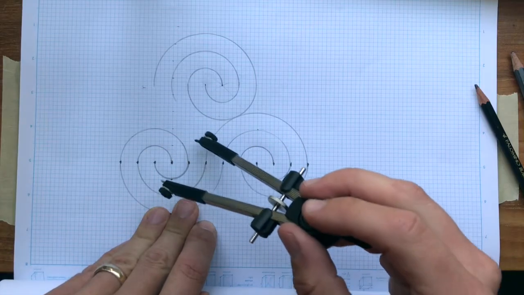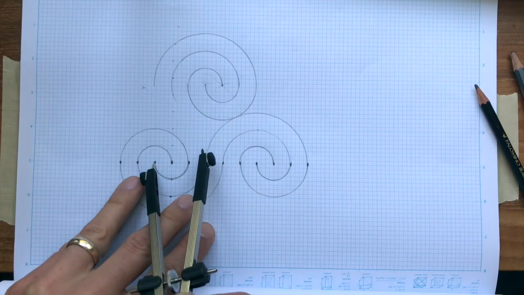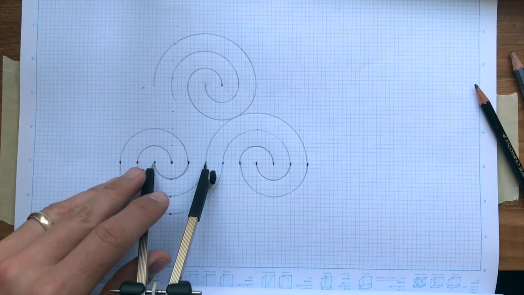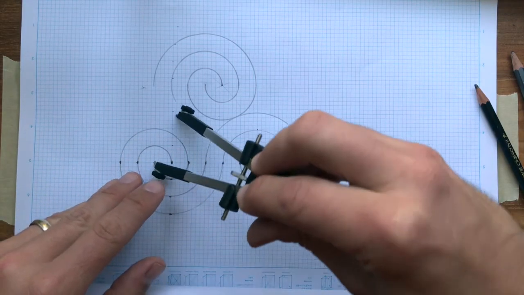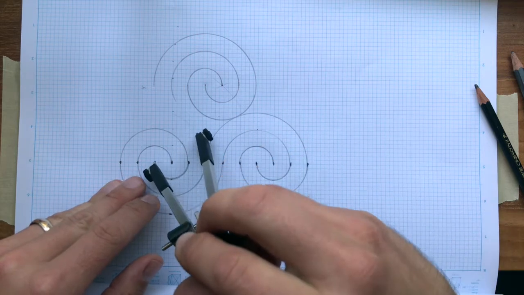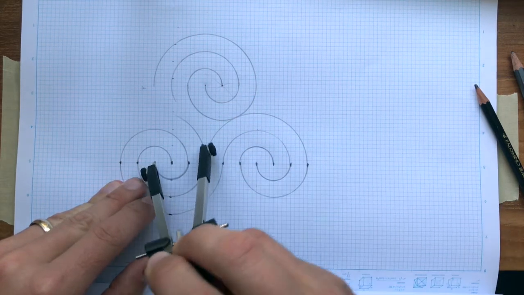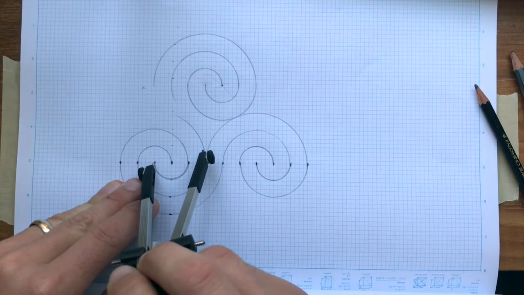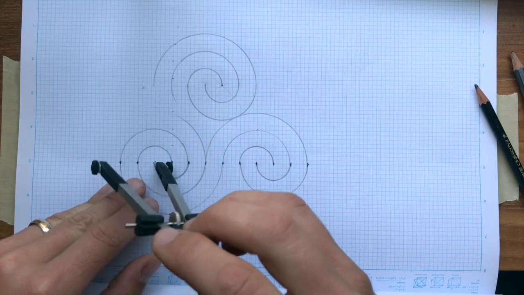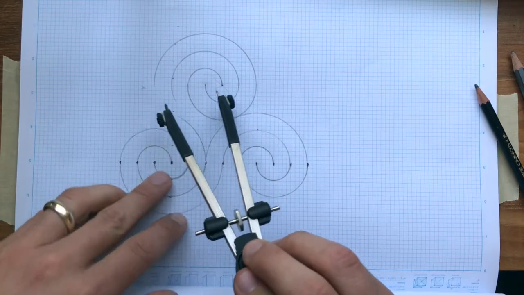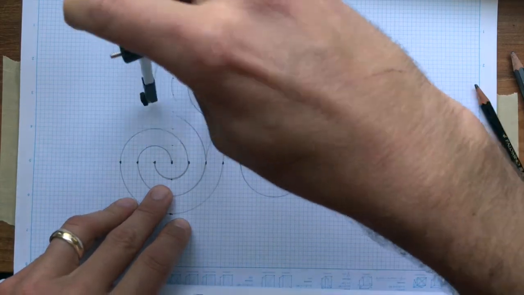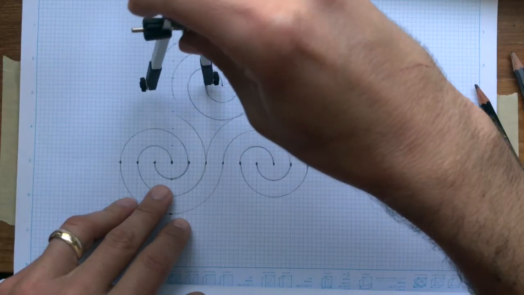We just need to connect these two, and we're going to come back to this point that makes these 2 arcs, and we're going to do one that goes a third up here, and that forms the center. And then from this point on the top, we need to come down around and connect.